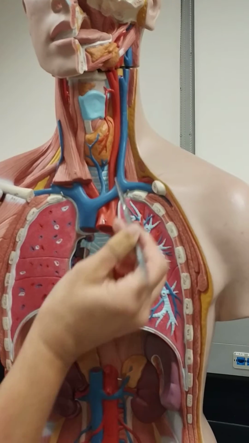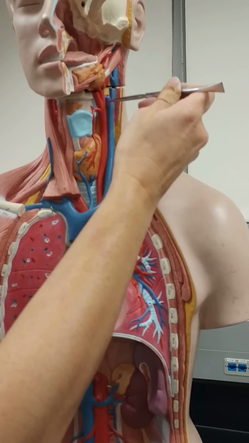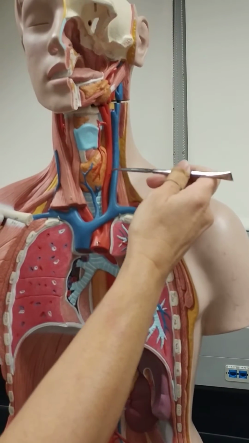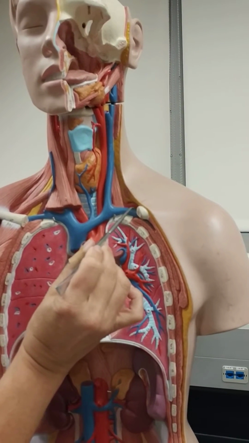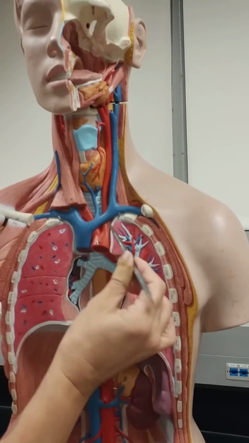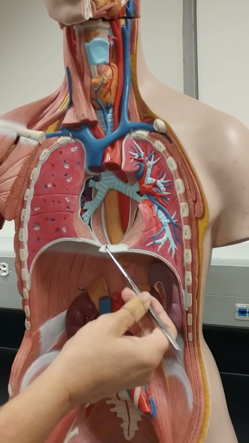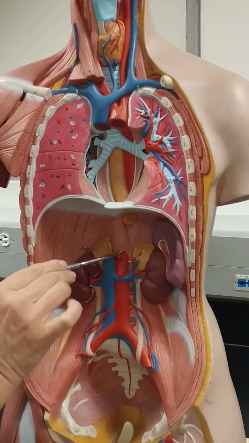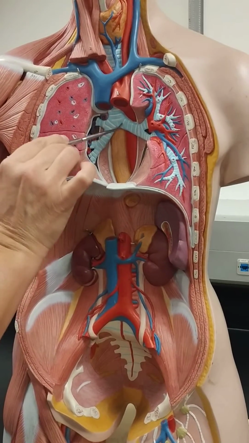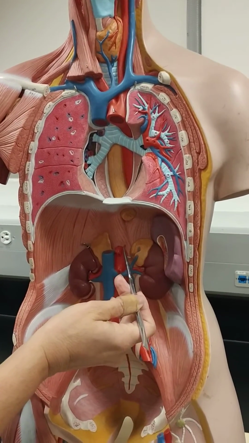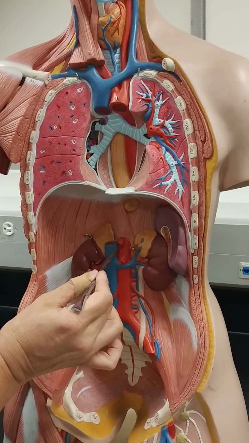On the left side, this long artery is the left common carotid artery, and then you can see the left subclavian artery here. As we move below the diaphragm for the arteries, immediately as the descending aorta passes through the diaphragm, you have the celiac trunk.